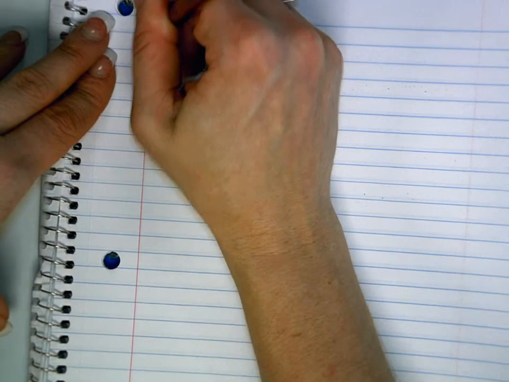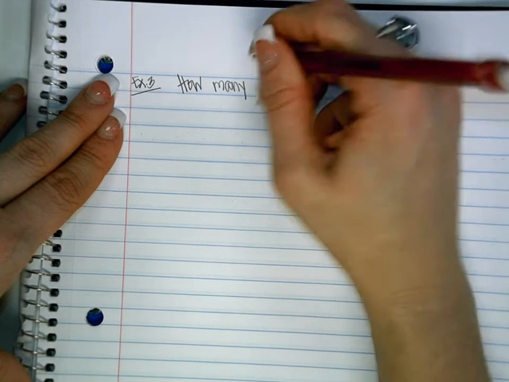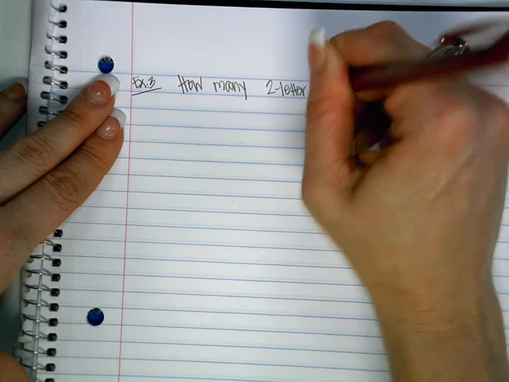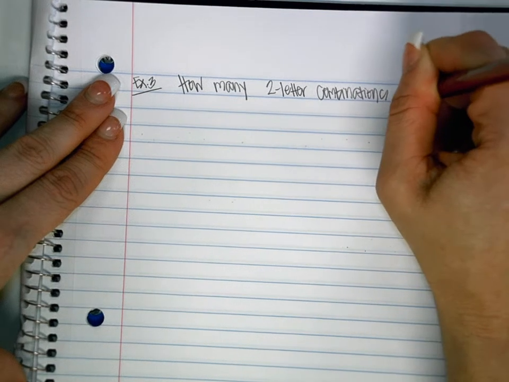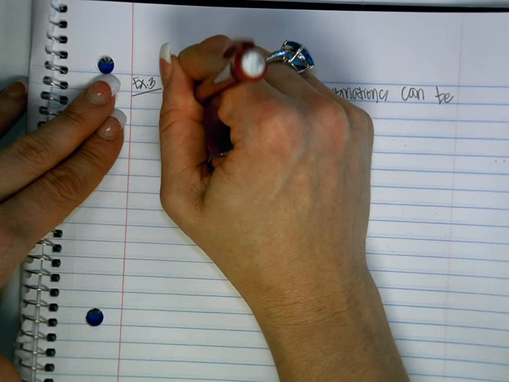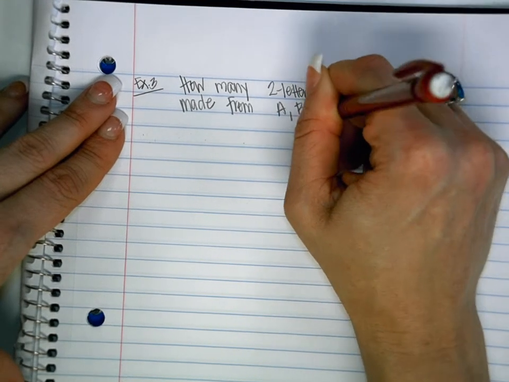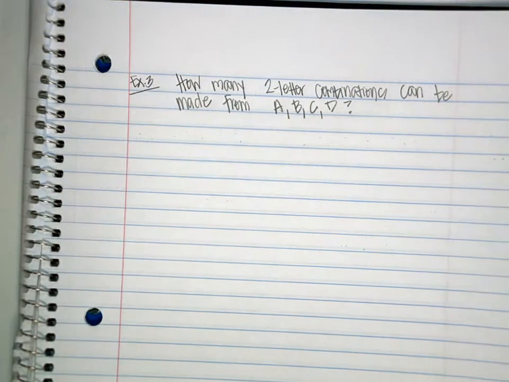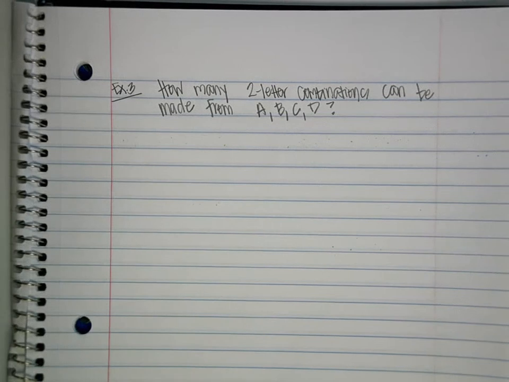For number 3, I would like to know how many 2-letter combinations can be made using only the letters A, B, C, and D. Do you think this is a combination or a permutation? Combination, exactly. It says the word in there.